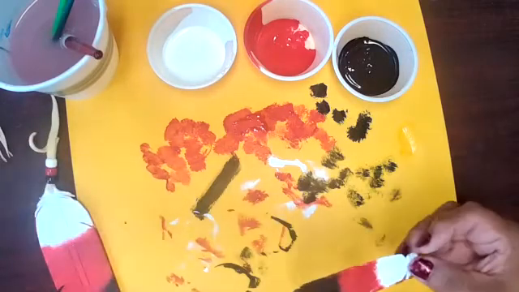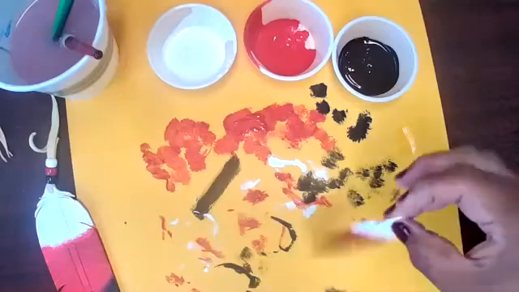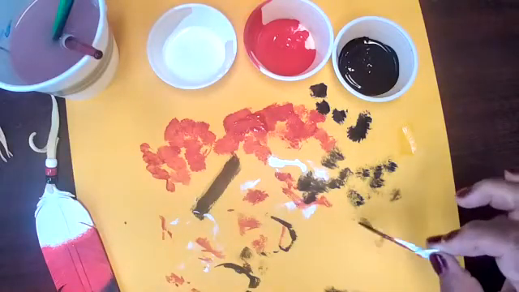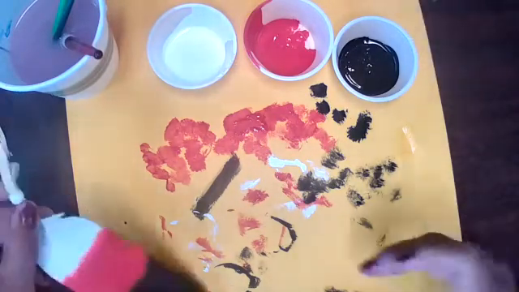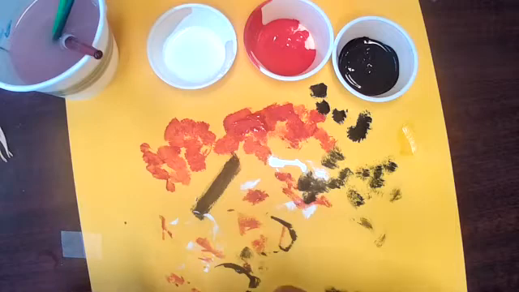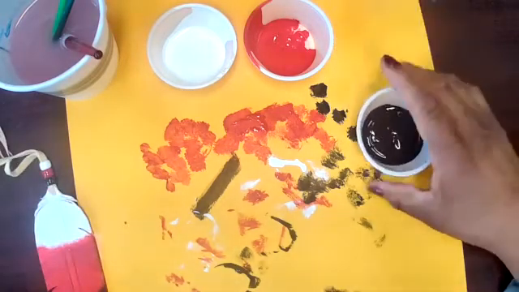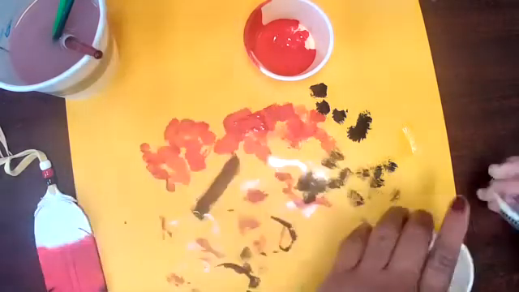So once your feather is dry, the next step is to just let it fully dry. I'm gonna put that one aside. This one we did this morning and the feather is dry. Okay, so we're pretty much done with our paints. And so I'm gonna go ahead and cover those up and put those aside.